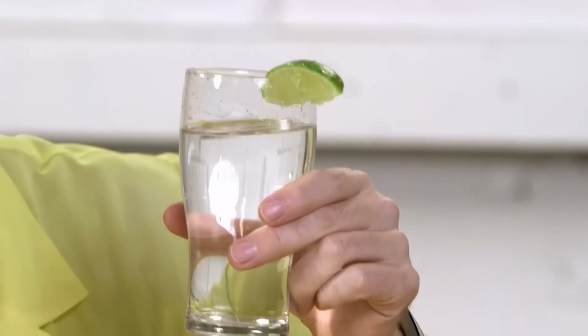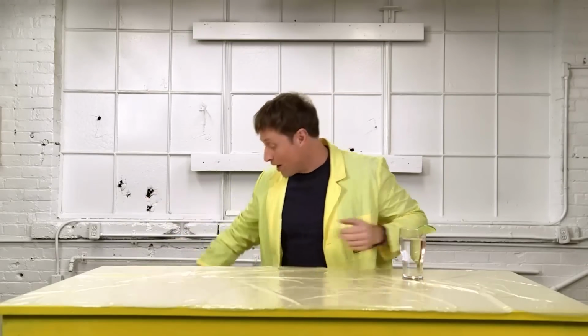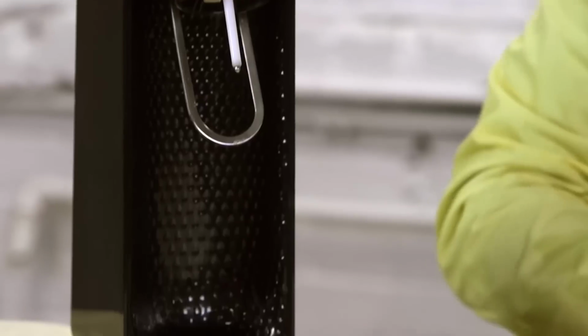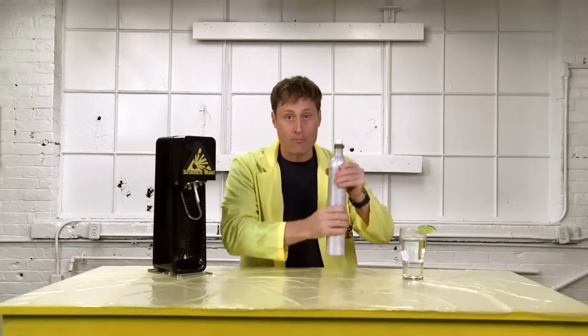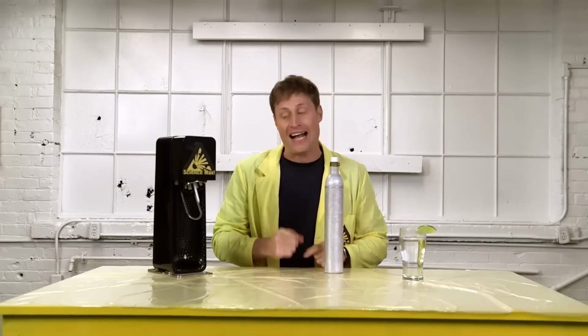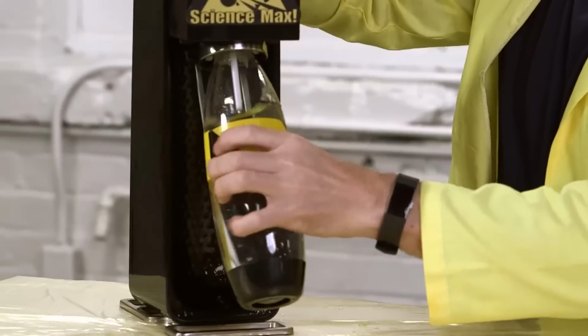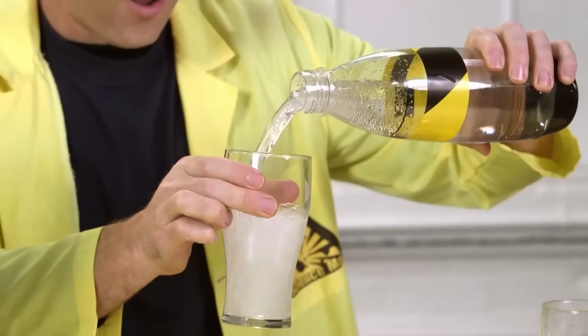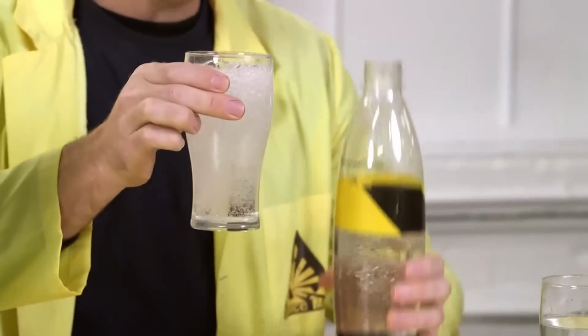Nothing like a fizzy glass of water. And now there are ways for you to carbonate water at home with something like this, the Science Max Carbonation Station. You have a bottle of compressed carbon dioxide gas that's hooked up. You take a bottle of tap water, attach it, and carbonate it. Voila! Carbonated water. But this is Science Max. Why just carbonate water? Let's carbonate everything! Let's carbonate pickle juice.